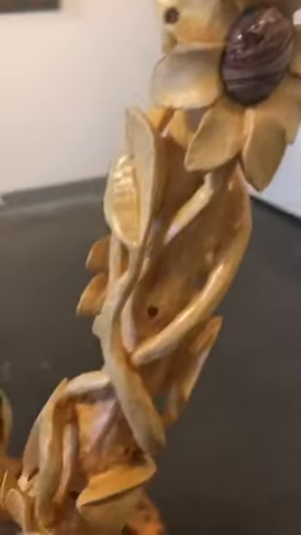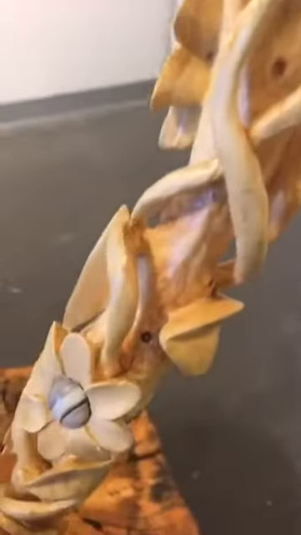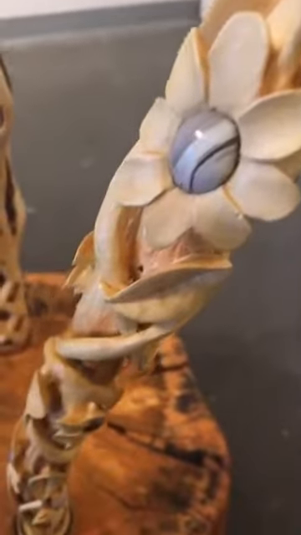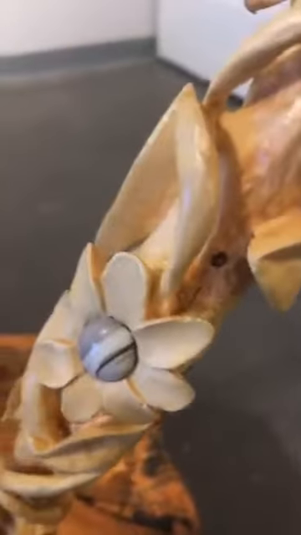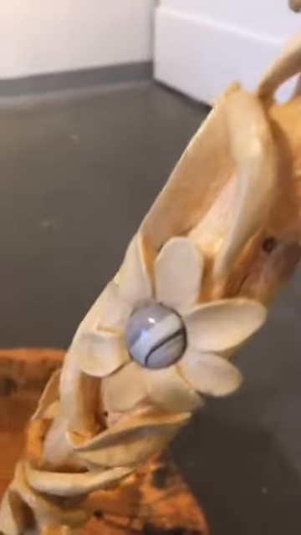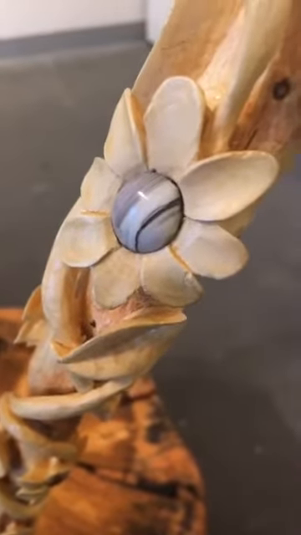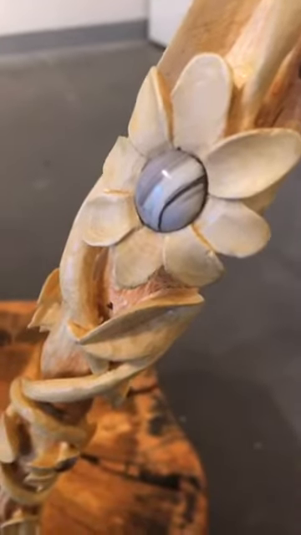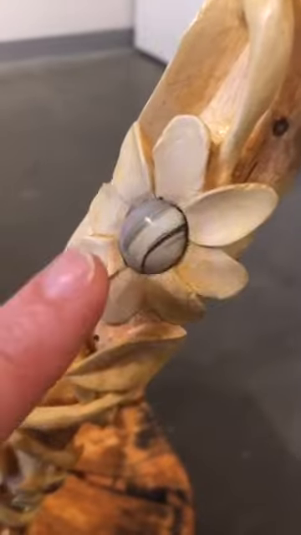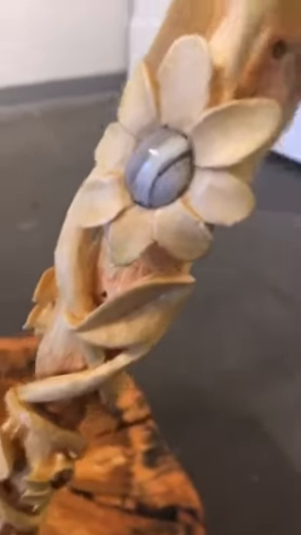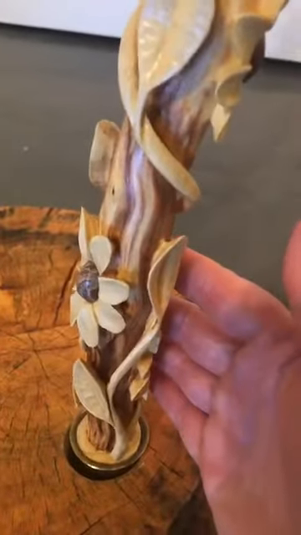And with his wood carving, he's emphasizing the colors and the grain of the wood, and he's making sure that we can appreciate the markings, the striations and the patterns in the individual gemstones as well.